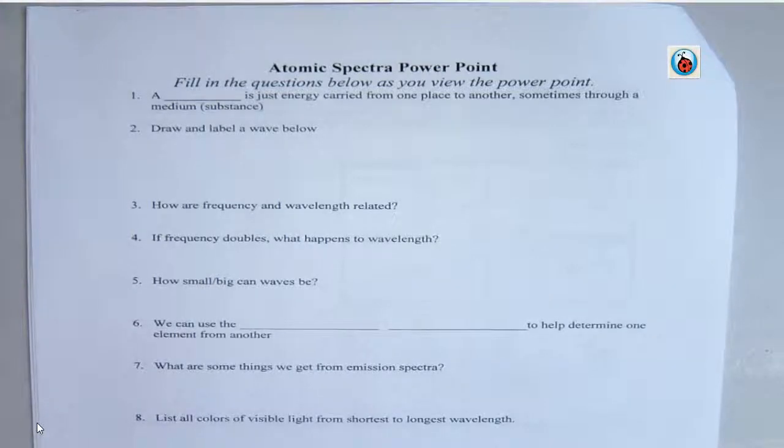So here's what we're going to do. We are going to fill in these questions. We're going to explain them. You're going to get it, and it's going to be great. So we're on the photoelectric effect. Hopefully you're on that one. Atomic spectra. Alright, so let's look at number one.